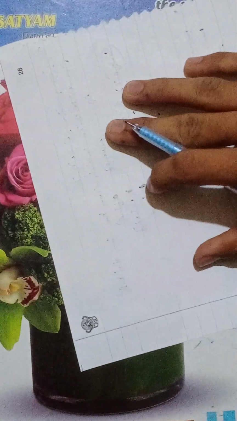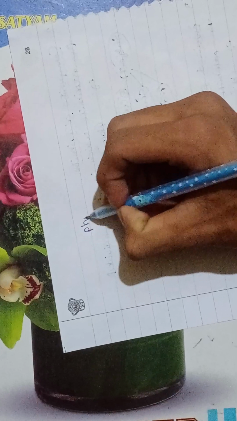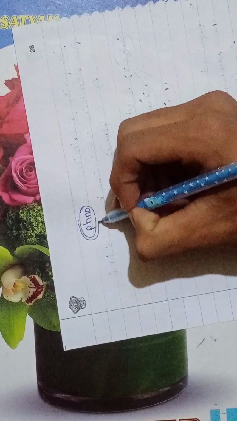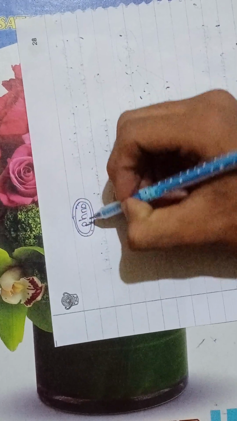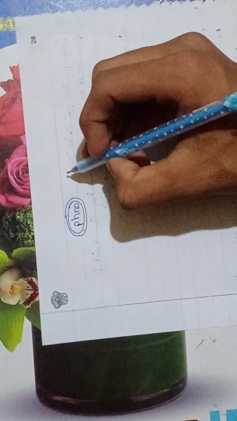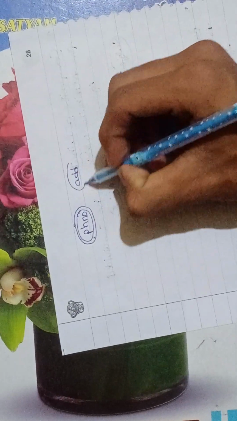It has an example, means phone number. This is a double oval shape. And another one we can say phone number and address. Means a person's phone number and address.